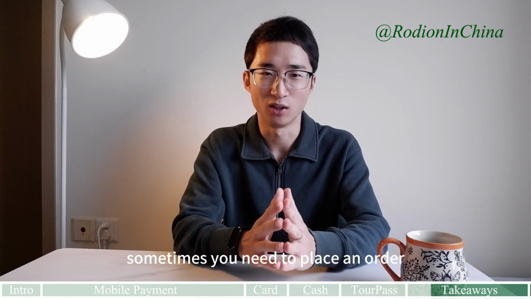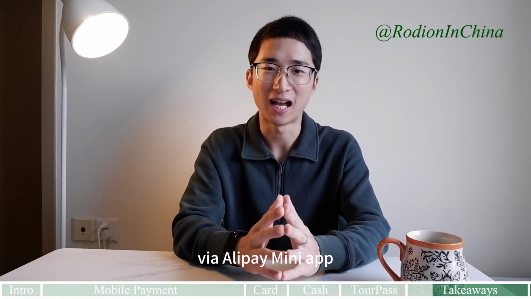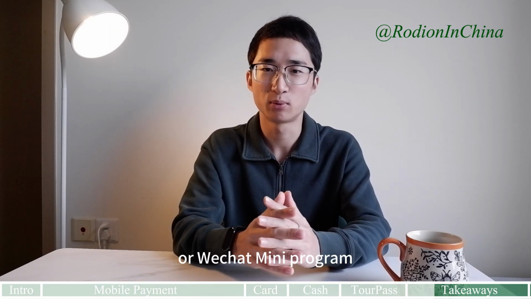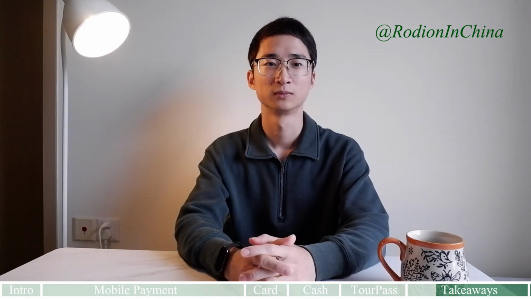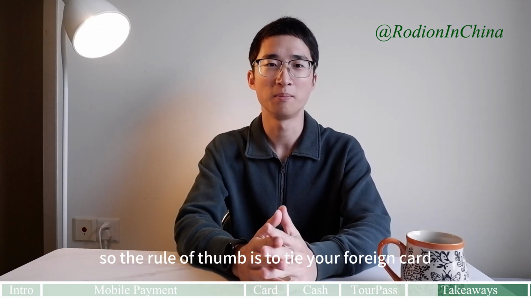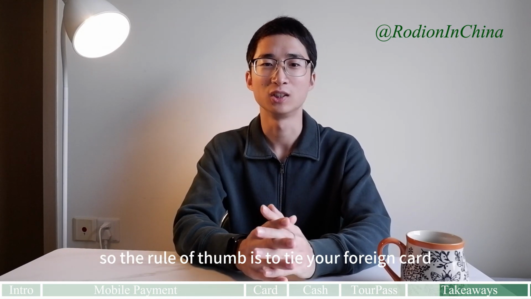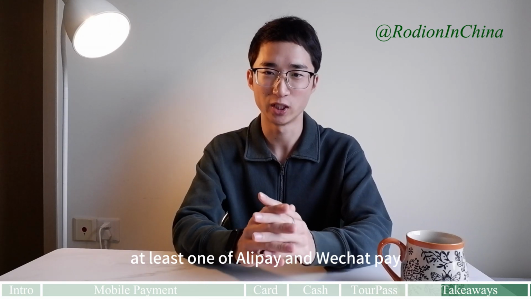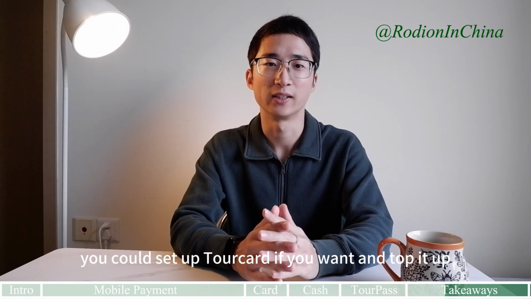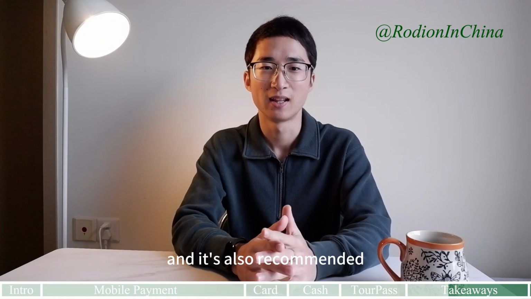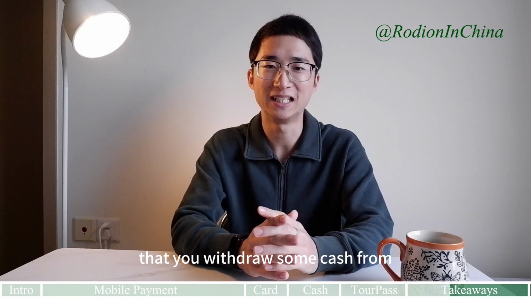Sometimes you need to place an order via an Alipay mini app or WeChat mini program. So the rule of thumb is to tie your foreign card to at least one of Alipay and WeChat Pay. You could set up Tour Card if you want and top it up. And it's also recommended that you withdraw some cash from ATMs that you can find.